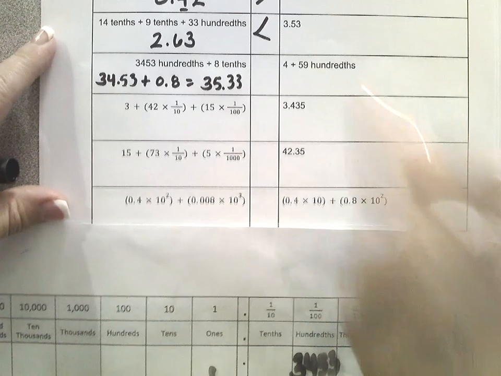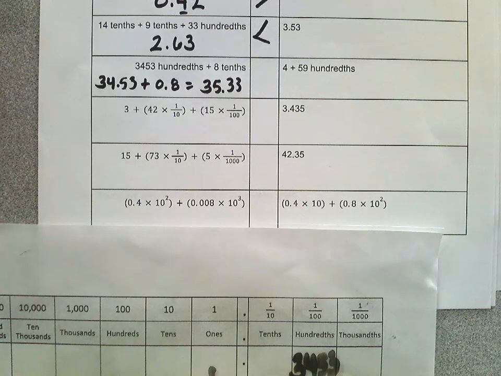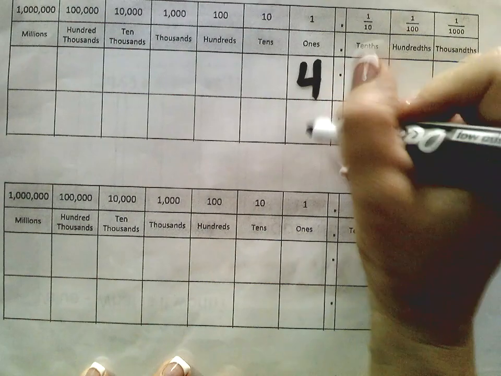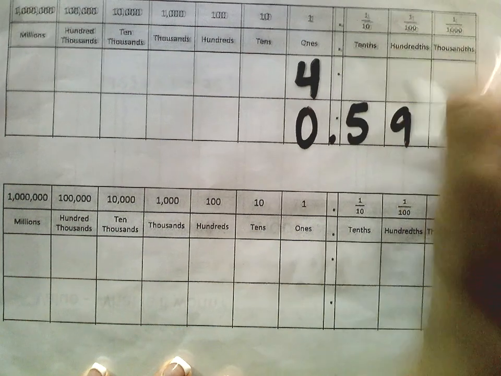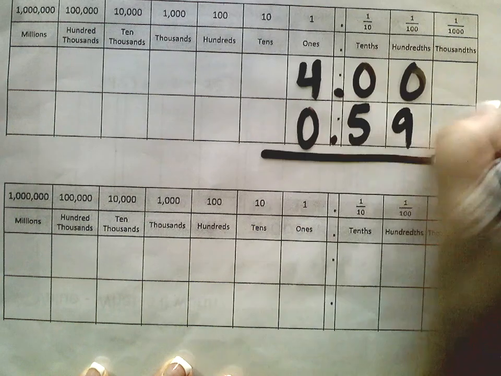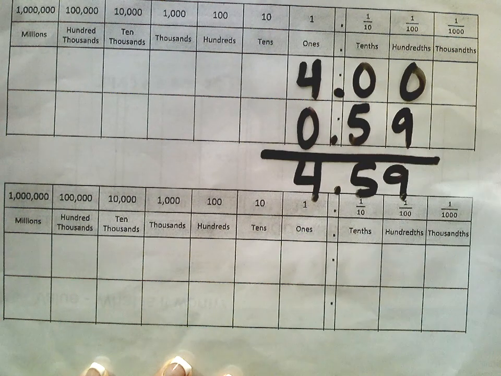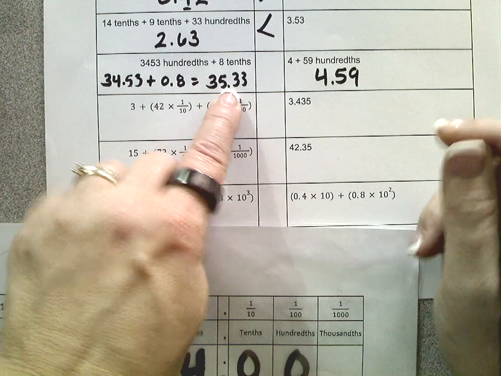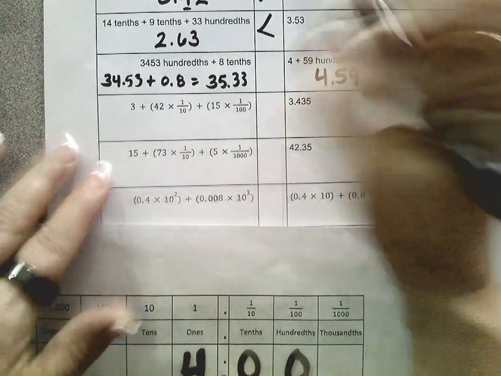Now my next problem is 4 plus 59/100. Whole number 4 plus 59/100. Added my place zeros to make it even Steven. And that number is 4 and 59/100. Well, it's obvious 35 is greater than 4, so this is greater than.